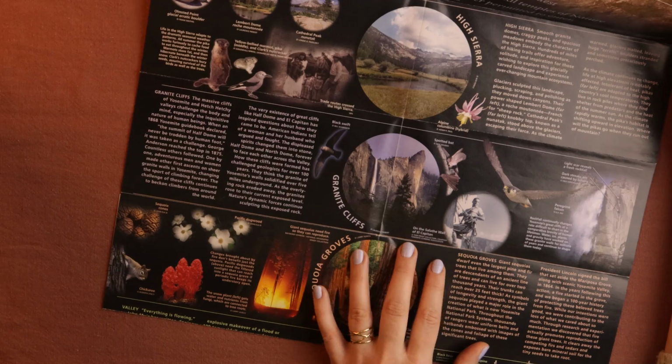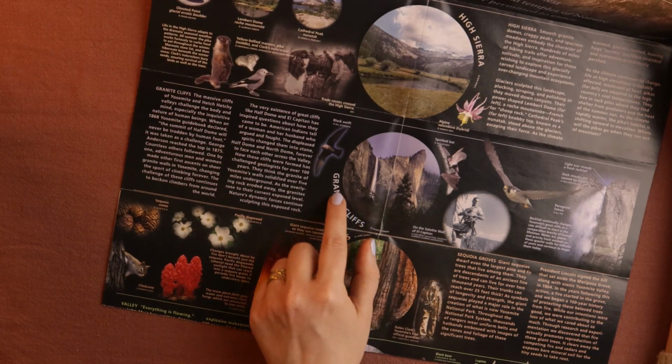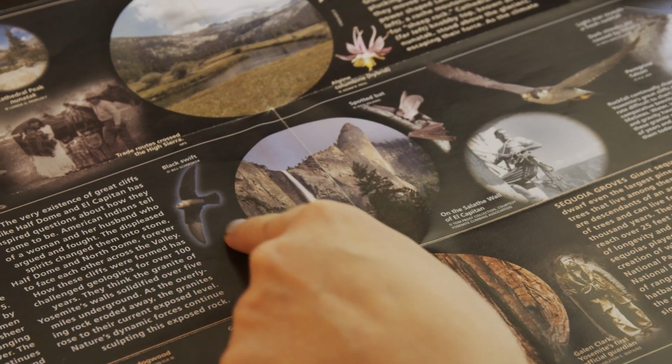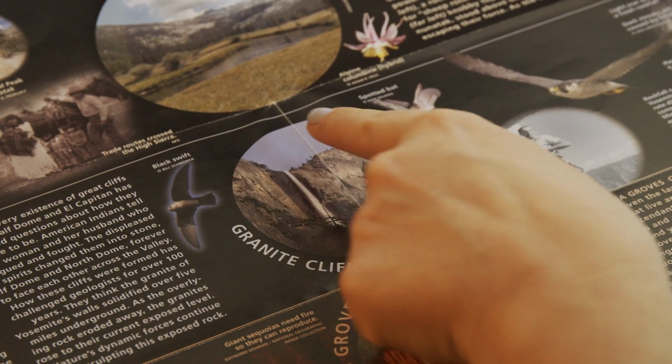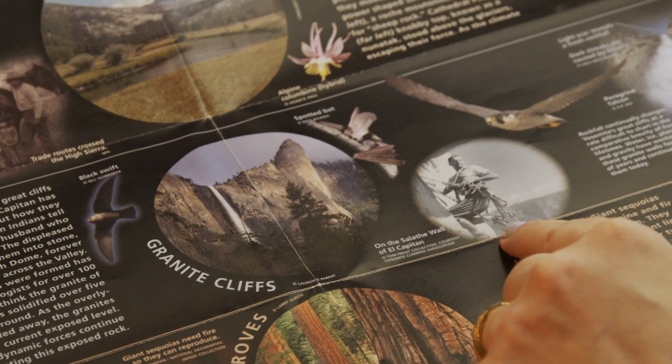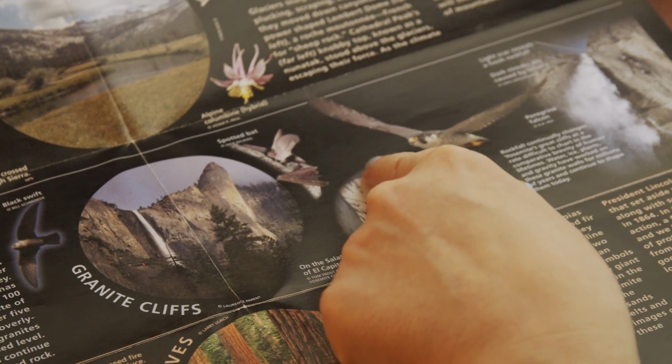And then here we have these famous cliffs with the waterfalls, and the climber here on El Capitan.